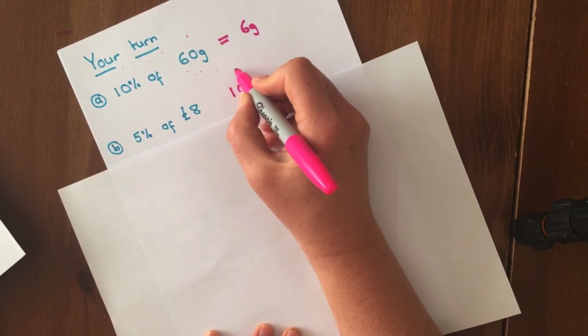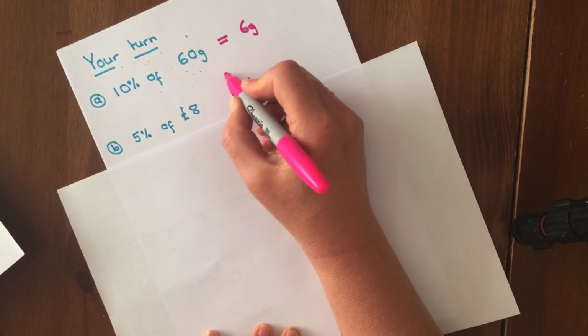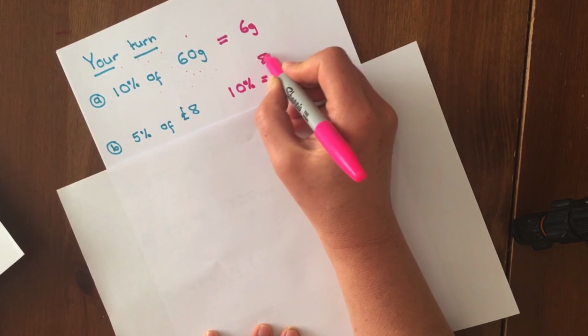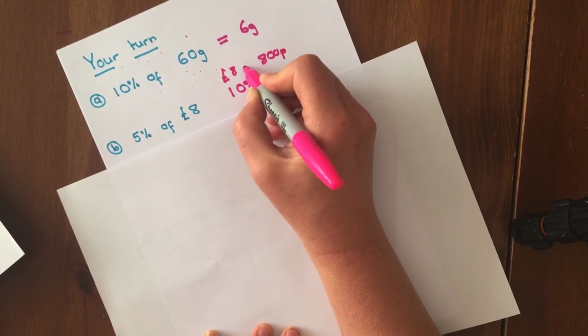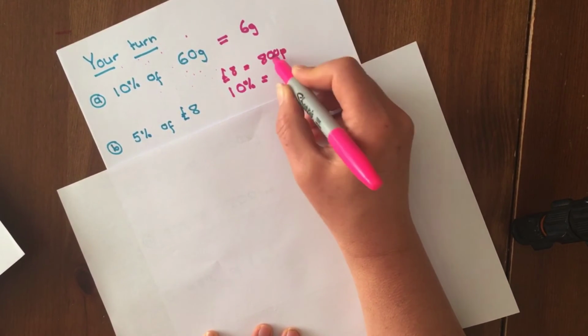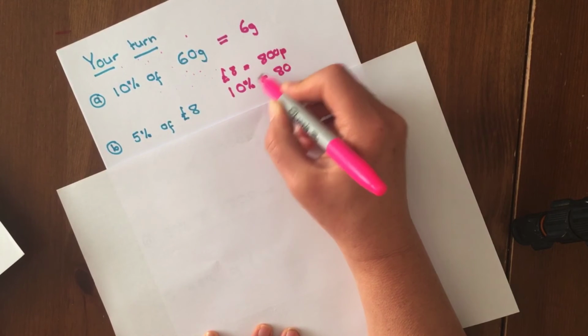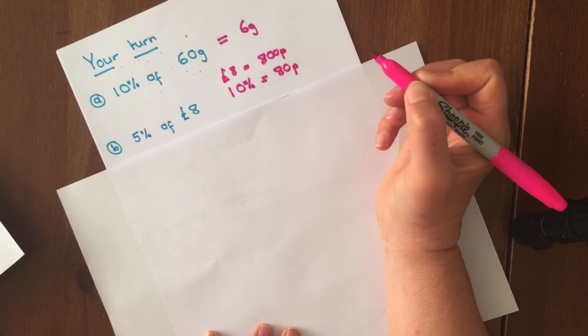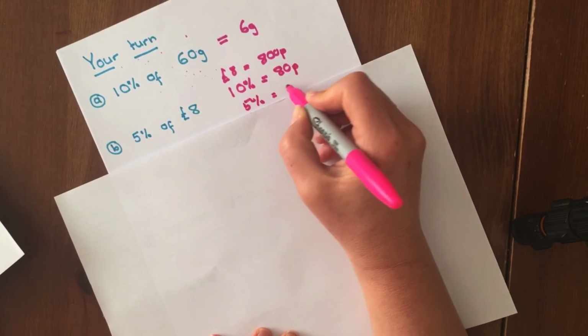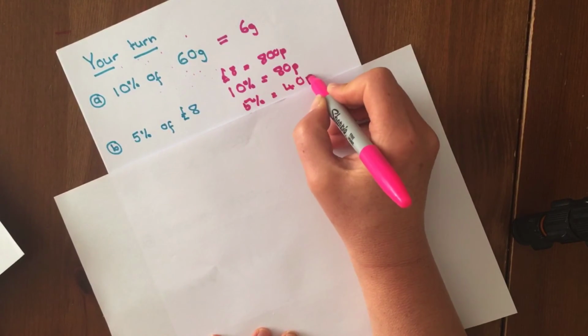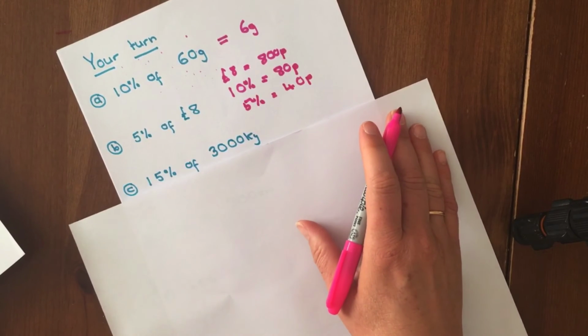If I start off with 800 pennies, because £8 is 800 pennies, and I want 10%, so 800 divided by 10 is 80p. So 5% will be 40p. Remember, it's all without a calculator.